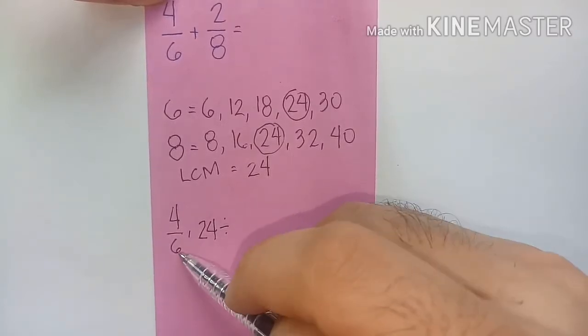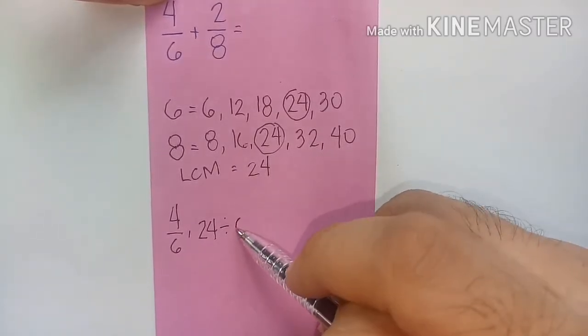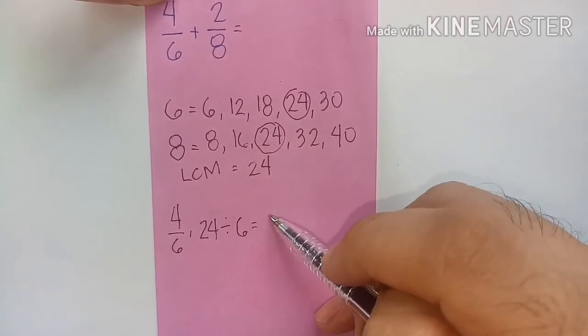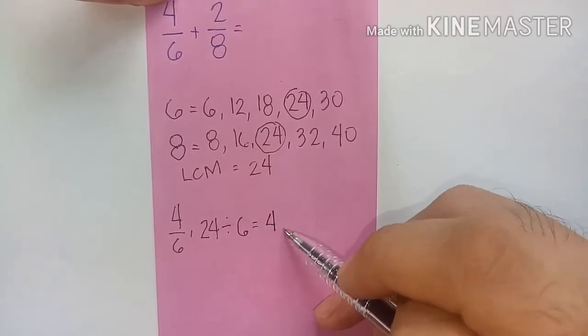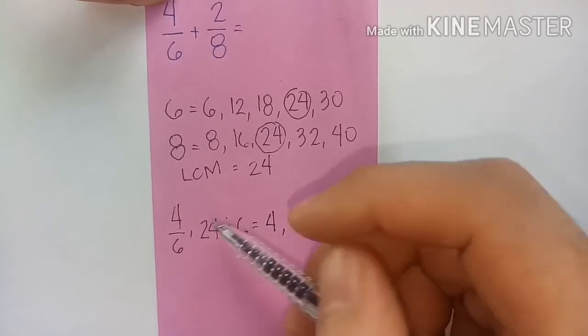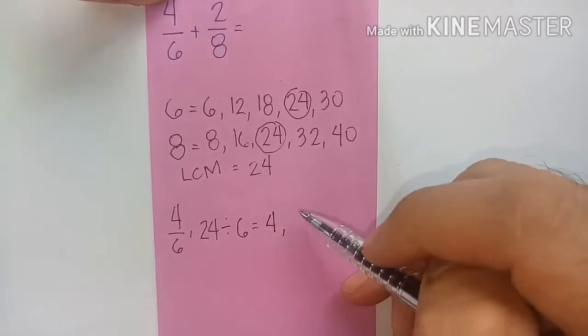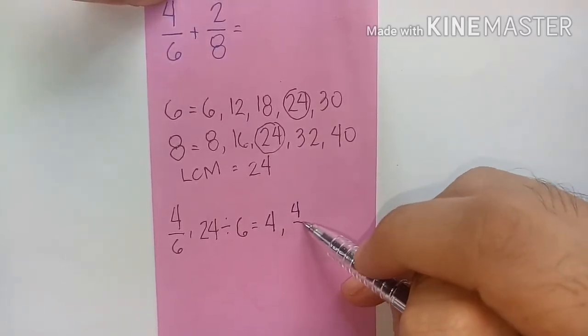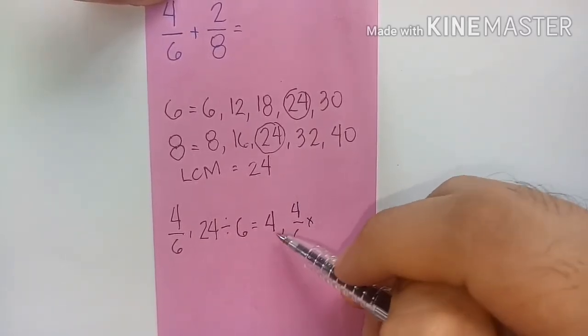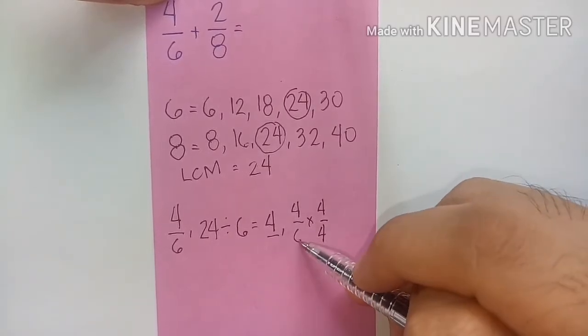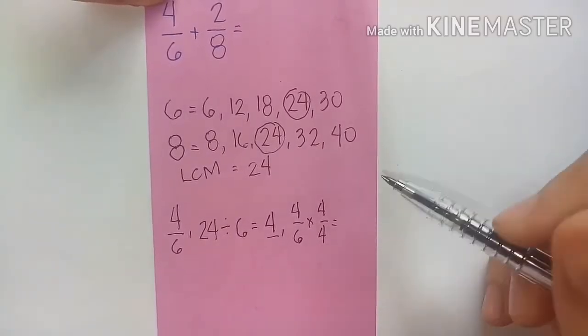I-divide natin sa denominator. 24 divided by 6 is 4. At yung 4, ang gagamitin natin to multiply doon sa ating numerator at denominator. So, sulat uli natin yung fraction na 4/6 times 4/4.